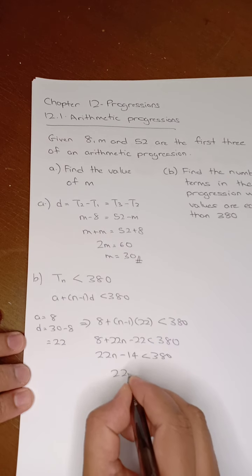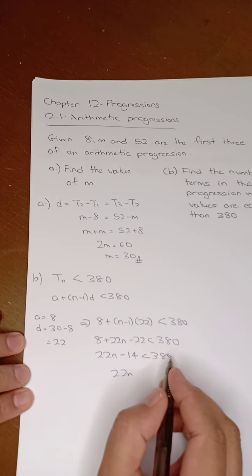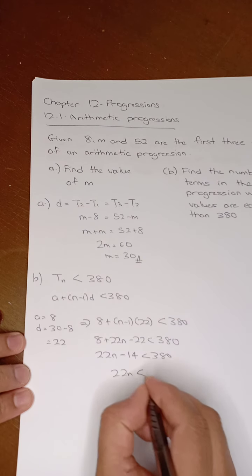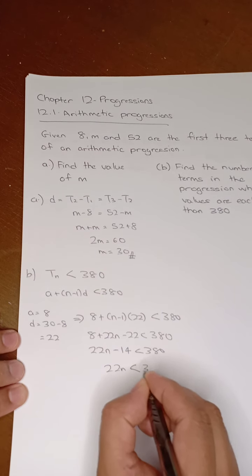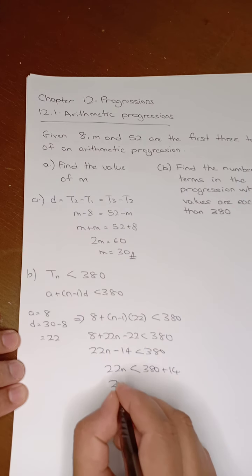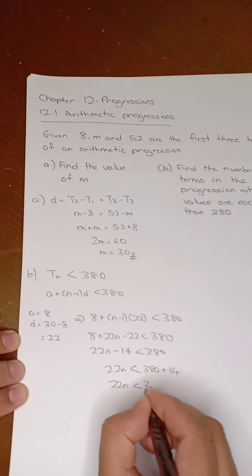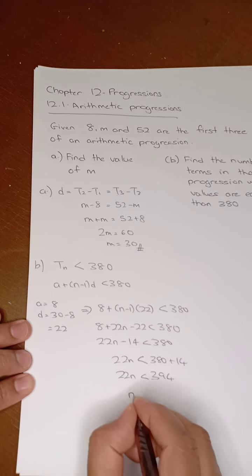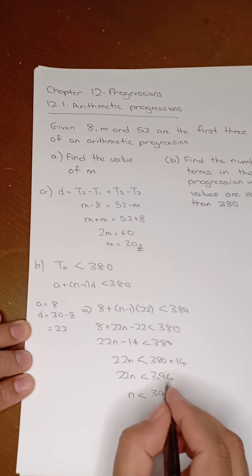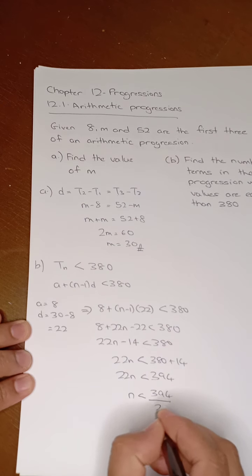So for 22n, you can bring the negative 14 to my right, it becomes plus 380 plus 14. 22n is less than 394. Bring 22 to my right, becomes divide.